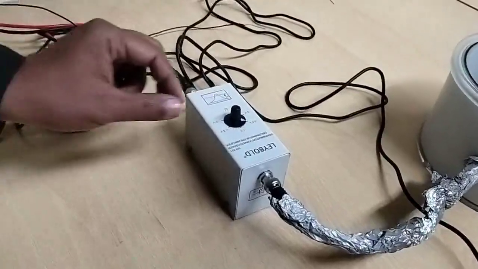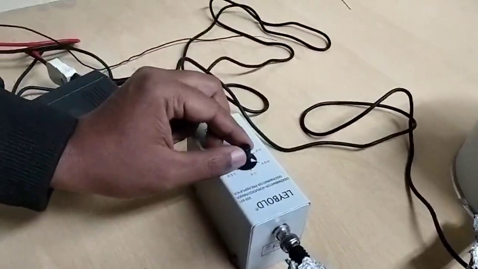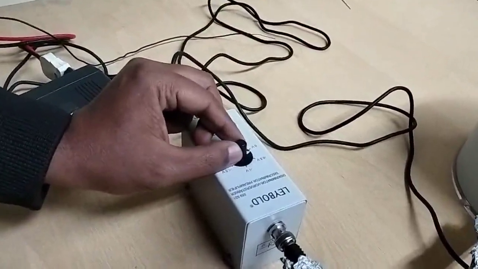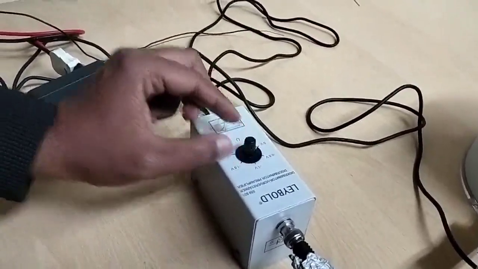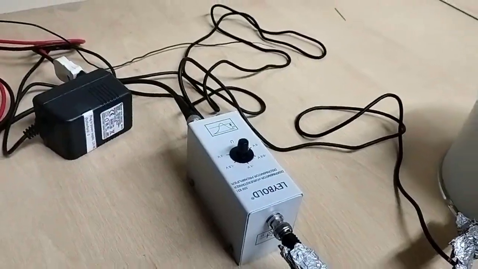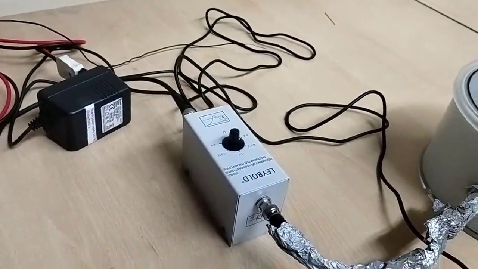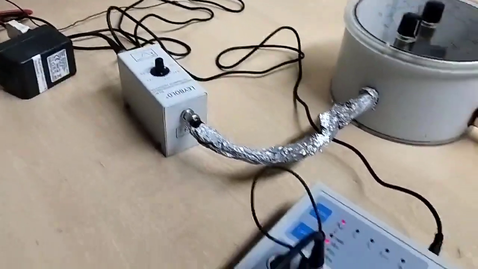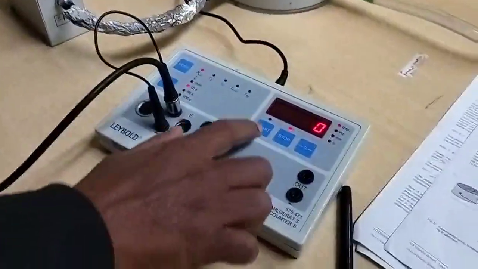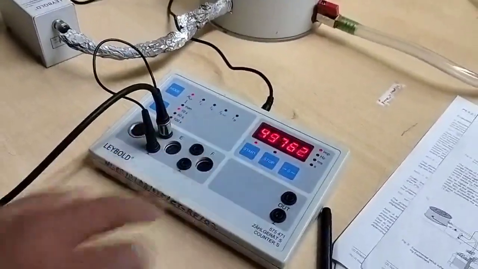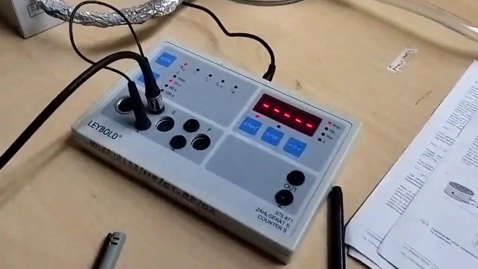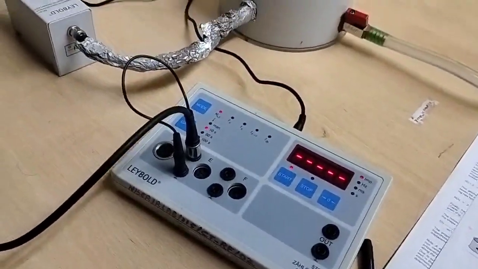Then turn the potentiometer fully counterclockwise, setting the discriminator level to 0. At this setting, no discrimination occurs. Every noise pulse passes through. As a result, the counter will be overloaded immediately. You can see it in the display.